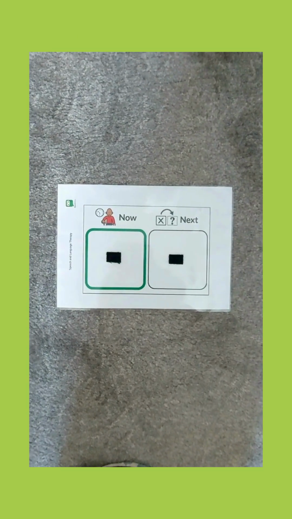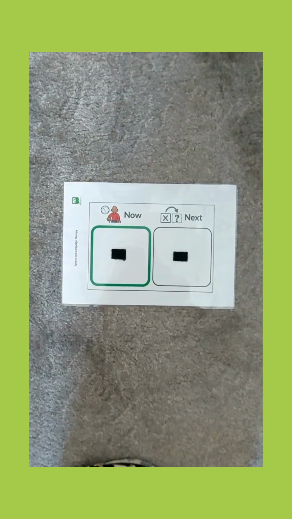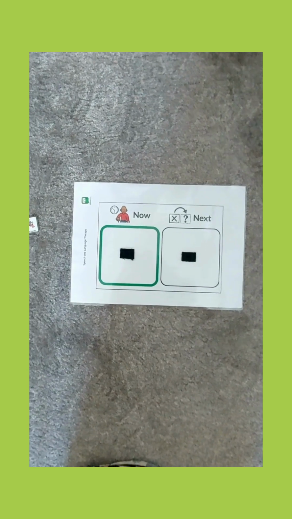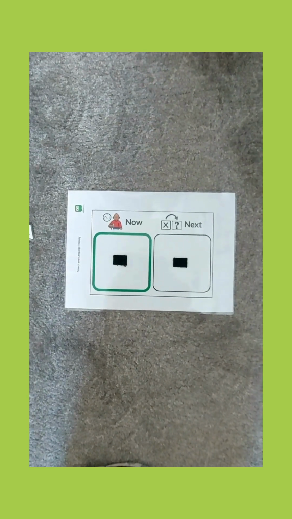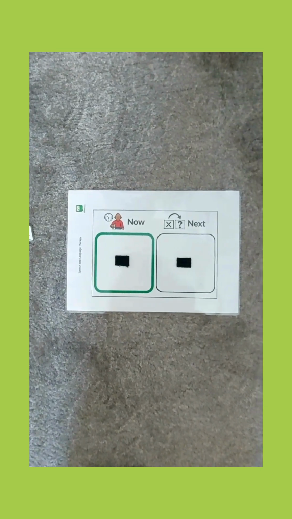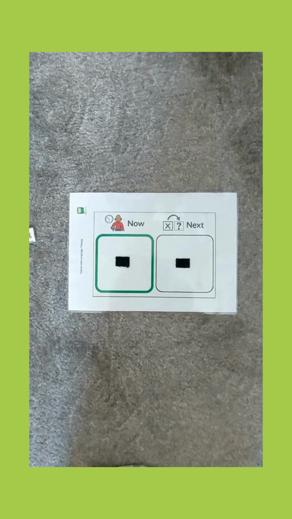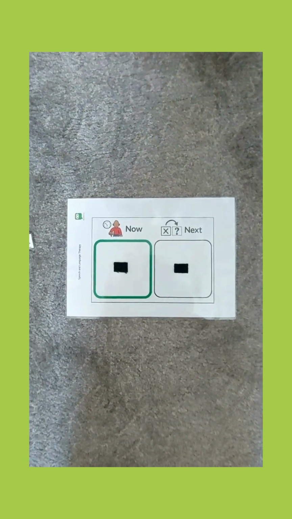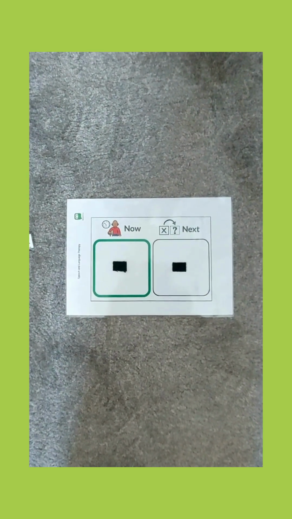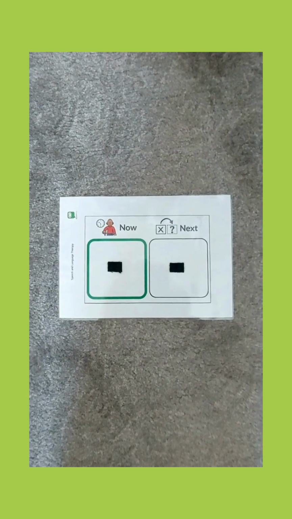You simply need an A4 page with two boxes, your now and next. Ideally, for consistency, it'd be great if the child's now and next board was the same at both home and school. If you are struggling to make this yourself, please contact your speech and language therapist or school staff, as we have access to now next boards that can be sent through to you.